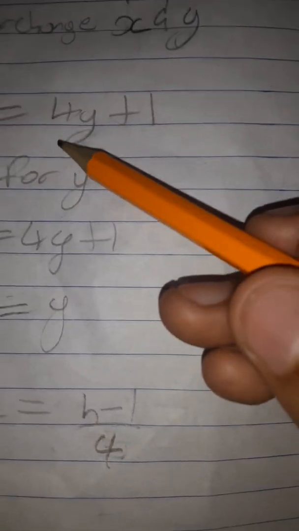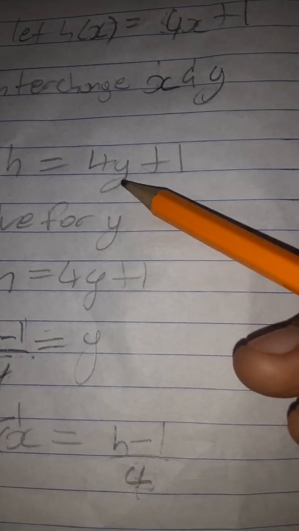So let h(x) equals 4x plus 1. Interchange x and y, the same thing we do practically, but different signs, different numbers, different answers. So x equals 4y plus 1. Solve for y.